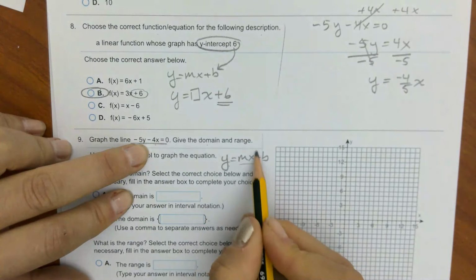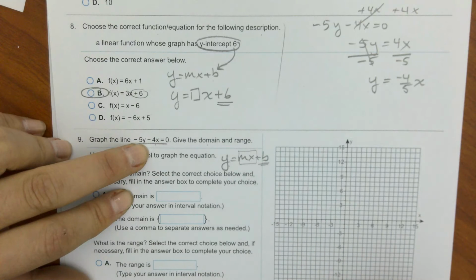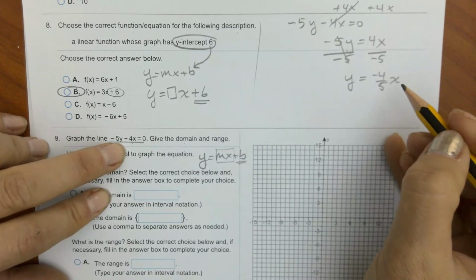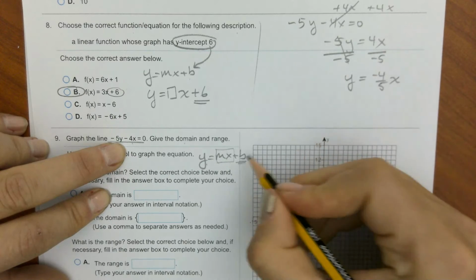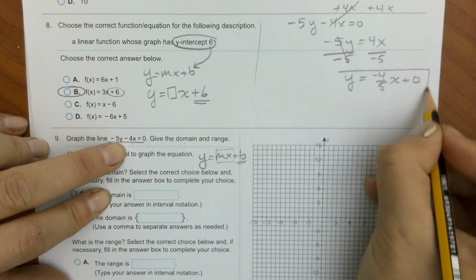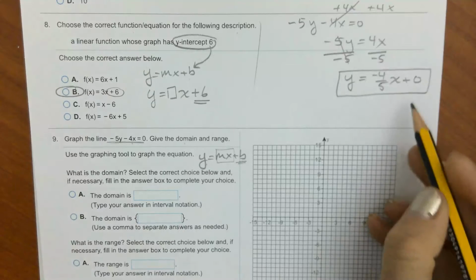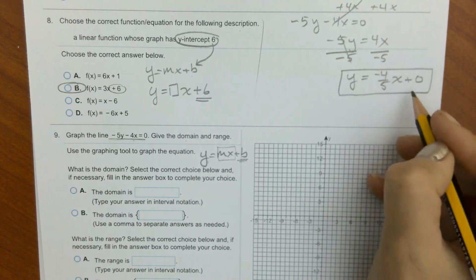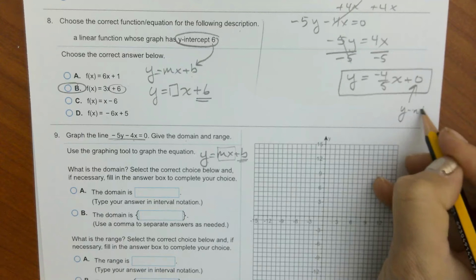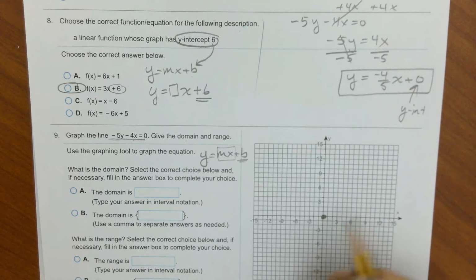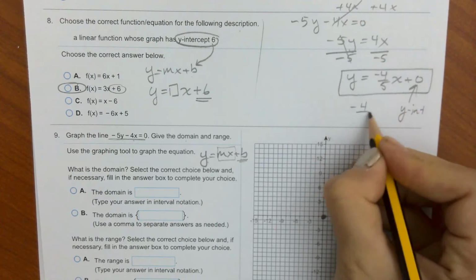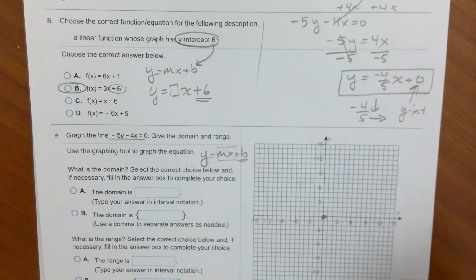Oh, I have the x term, but there's no b term. If there's no b term, it means that the y-intercept is 0, because there's nothing there. So I put a point at 0, and my slope is minus 4 over 5, so I go down 4 over 5. 1, 2, 3, 4, down 4 over 5. Put a point, down 4 over 5.